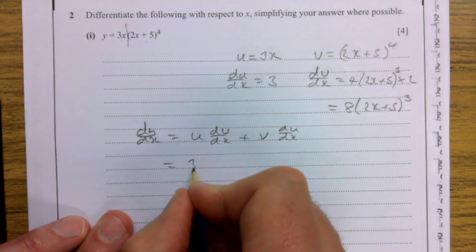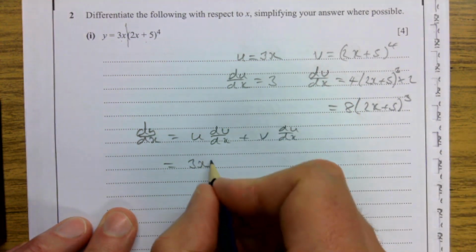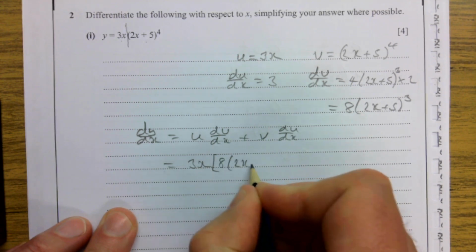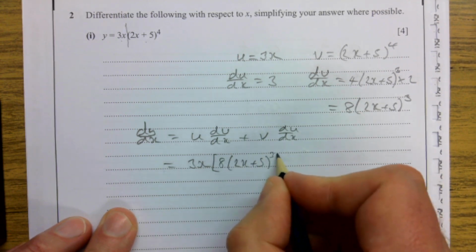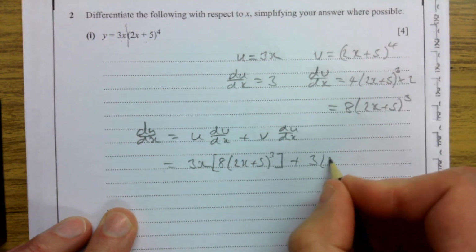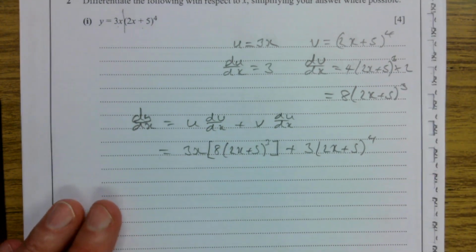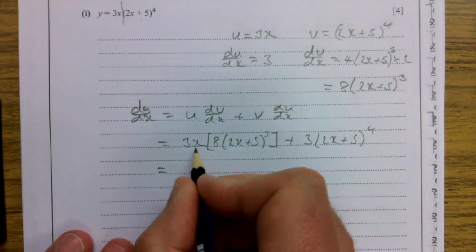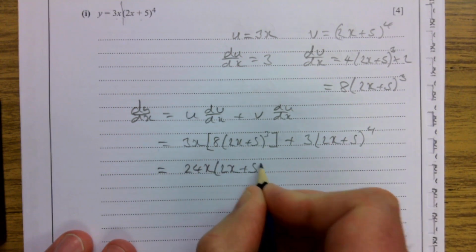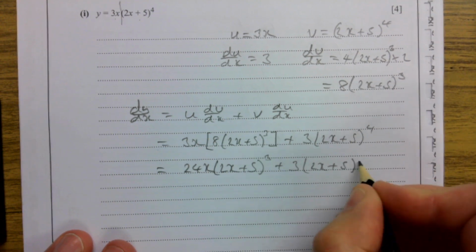So u is 3x, and then dv by dx is going to be 8 upon (2x + 5) cubed, plus v du by dx, which is just going to be 3 upon (2x + 5) to the power of 4. They did say to simplify, so we need to do a wee bit of tidying here. I'm going to multiply the 3x by the 8, so it's 24x upon (2x + 5) cubed plus 3 upon (2x + 5) to the power of 4.